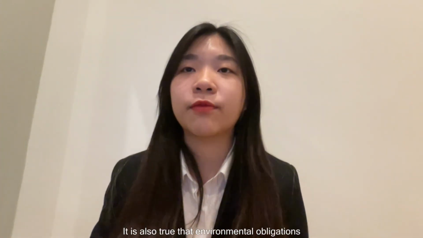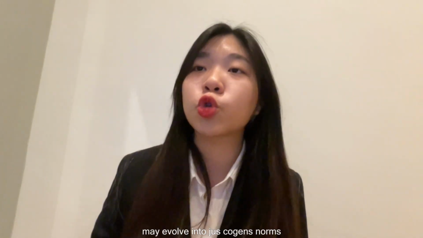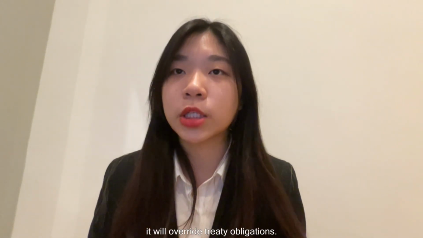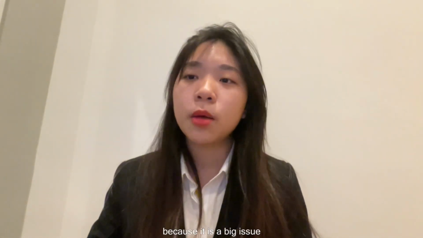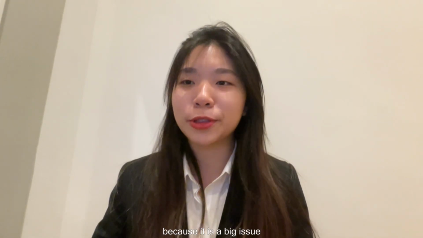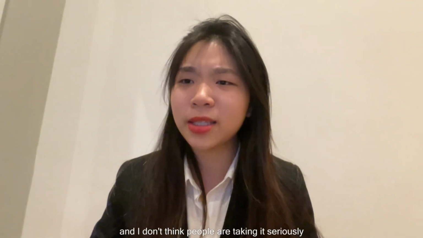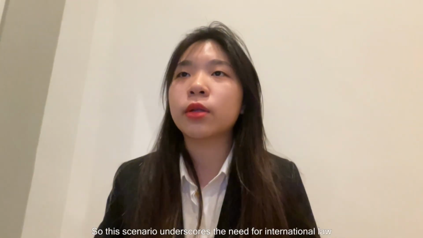It is also true that environmental obligations may evolve into jus cogens norms, and if they do, they will override treaty obligations. Ultimately, I believe that this question is for us to raise awareness regarding climate change issues right now, because it is a big issue, and I don't think a lot of people are taking it seriously. So this scenario really underscores the need for international law to evolve alongside global environmental imperatives.